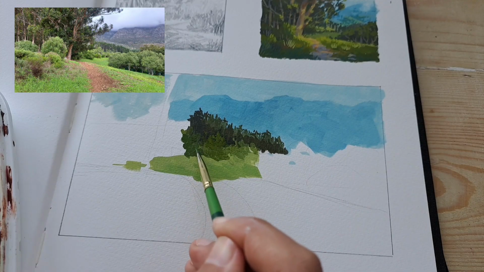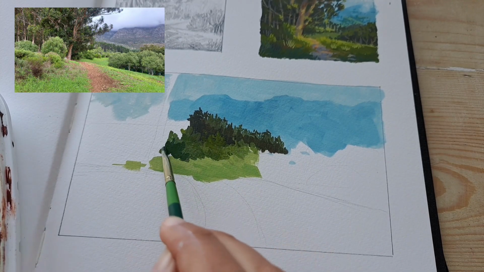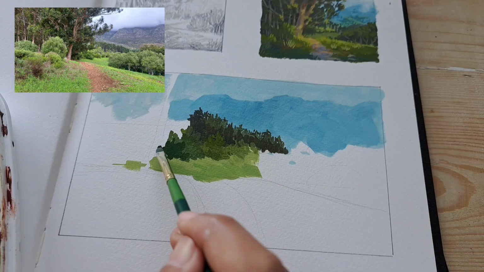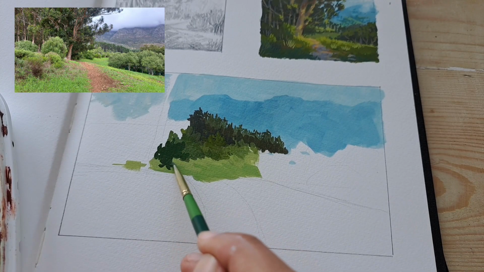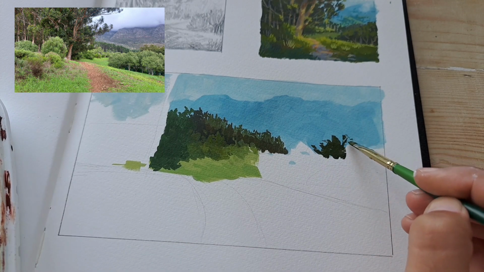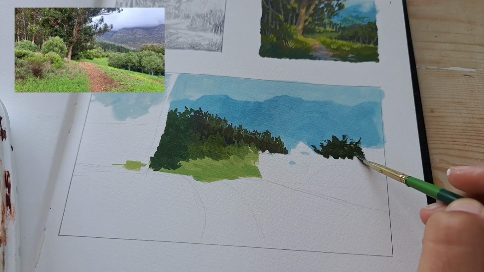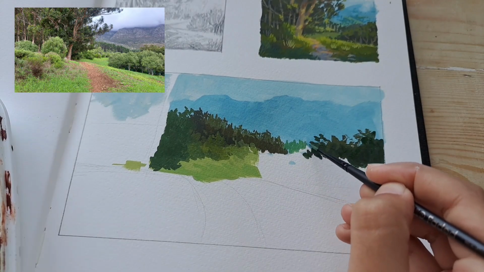So I used a flat brush in this stage. I'm blocking in all the colors, all the base colors from what I see in the reference photo. I started with the thing that's furthest away, the sky, using a very diluted thin cerulean blue mixed with some white. And then I blocked in the shape for the mountain.